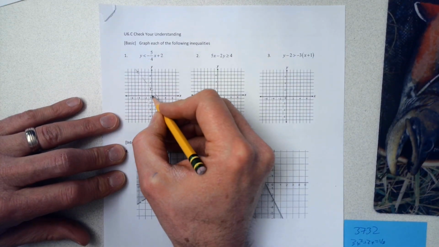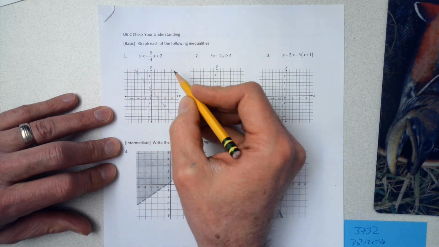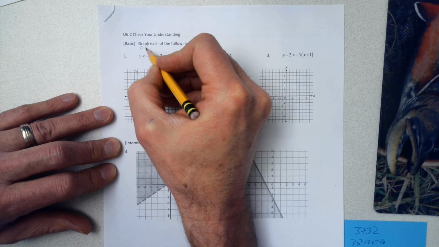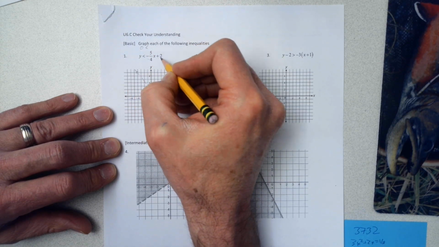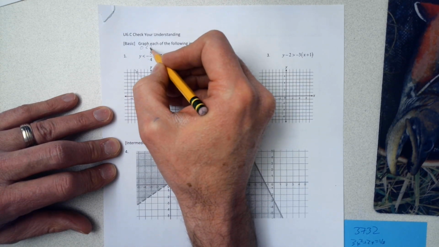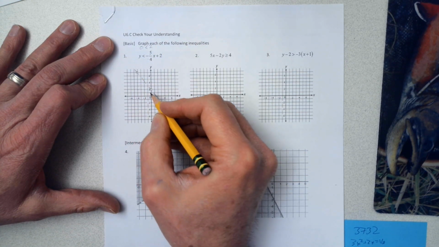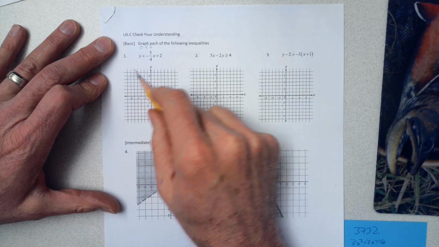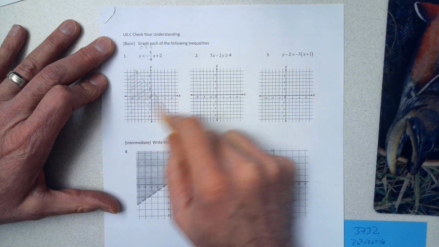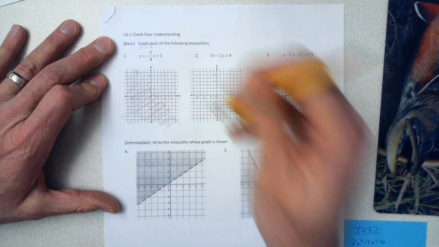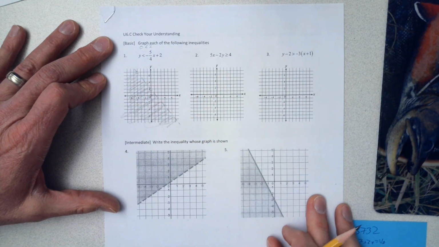I'm going to test the point 0, 0. So if I put 0 in for x and 0 in for y, I get 0 less than, this thing all goes to 0, 0 less than 2, which is true, which means this point should get shaded when I do the shading, which means I must be shading on this side of that line. So that's what that graph should look like.